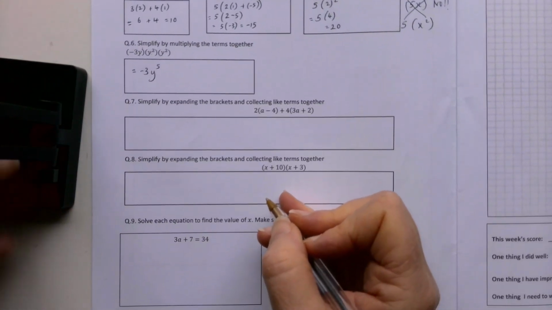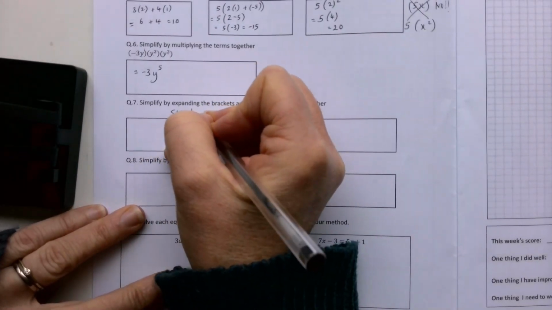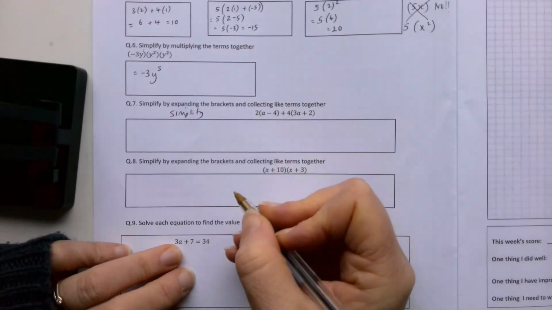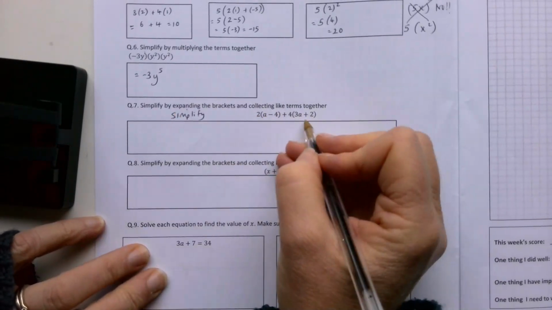Simplify by expanding the brackets and collecting the like terms together. That might just say simplify in future. It might not say by expanding the brackets and collecting like terms together. So just get used to it. When you see brackets, you need to multiply out.